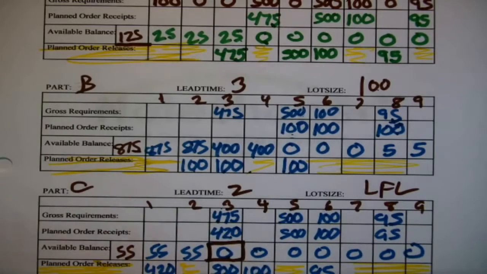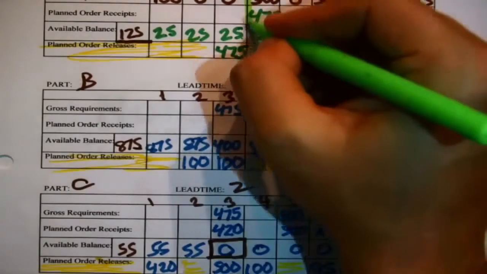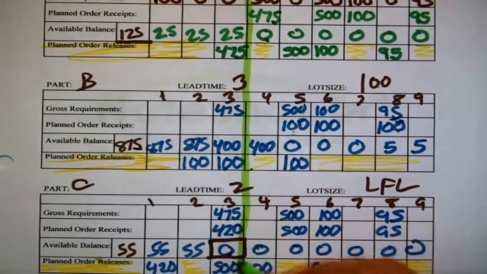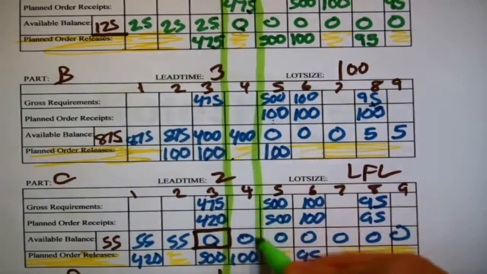Okay, using your MRP schedule for the next 9 weeks, Part B, which record, in inventory, which line, end of week 9, which column. Part B, in inventory, end of week 9, that's 5.